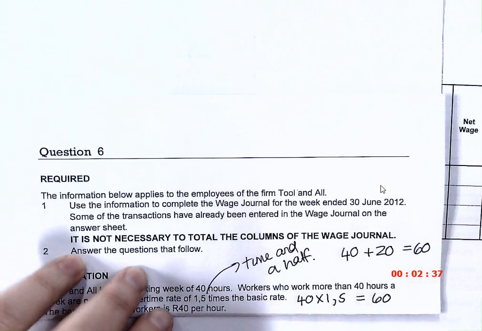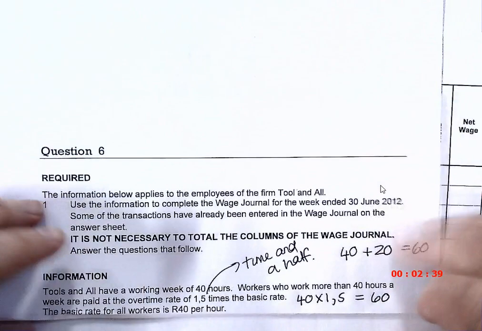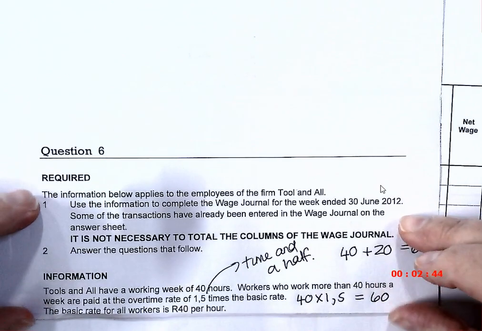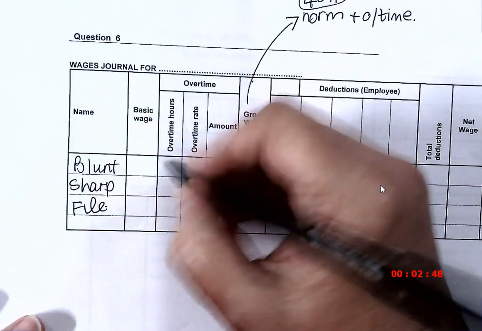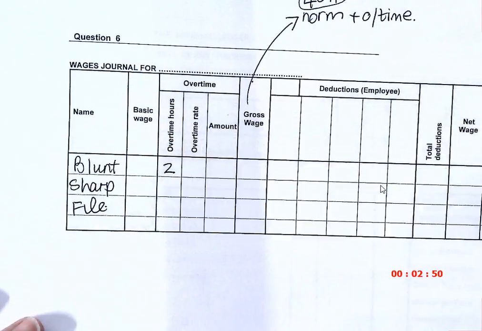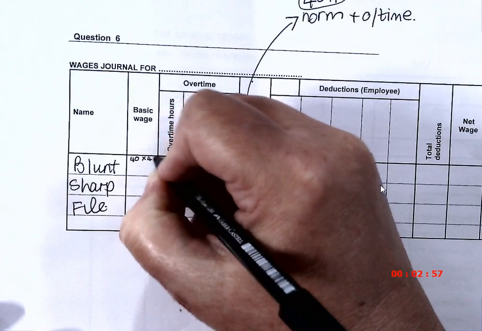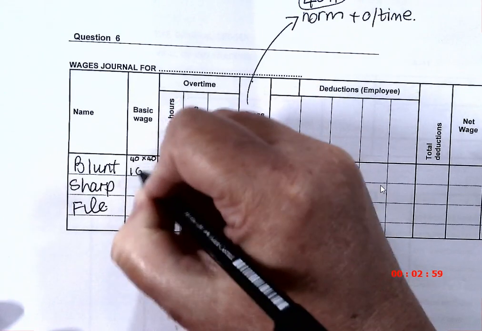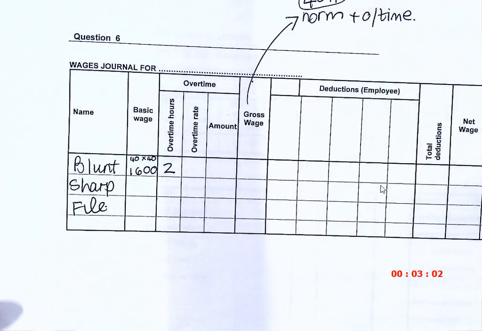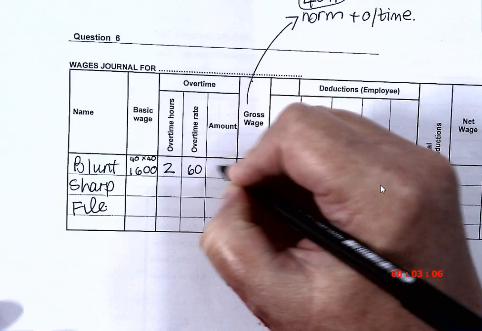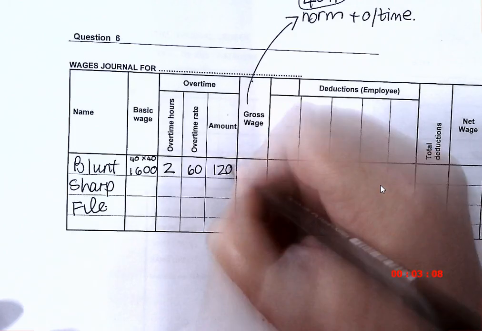Okay. So, let's have a look. They tell me Blunt works 42 hours. So, 42 hours means he worked 2 hours overtime. So, I'm going to say 40 hours, 40 Rand an hour gives me 1,600. Overtime rate is 60 Rand. So he gets 120.